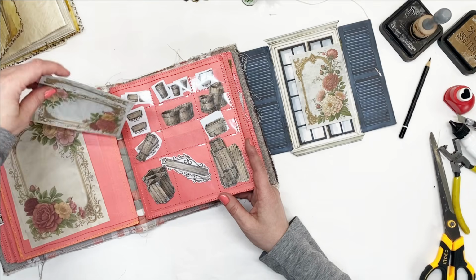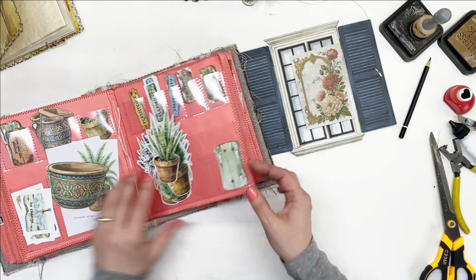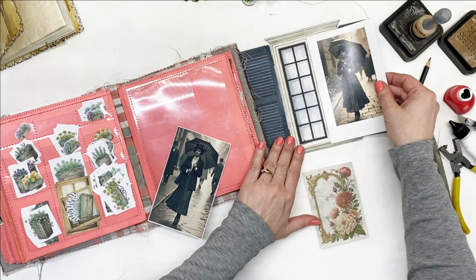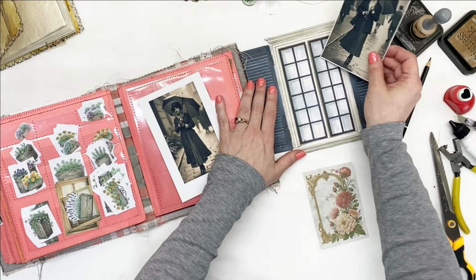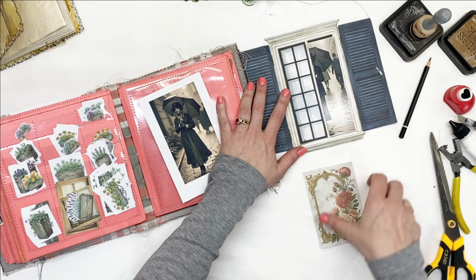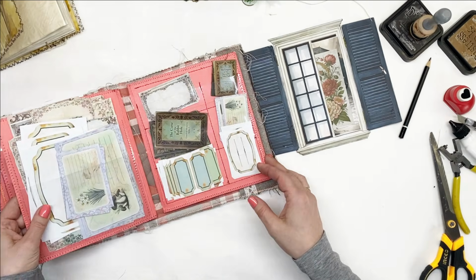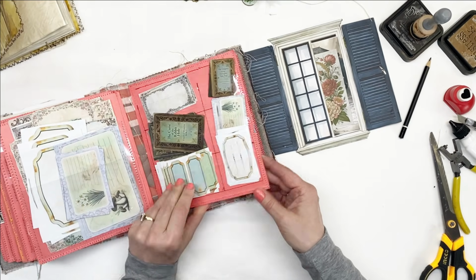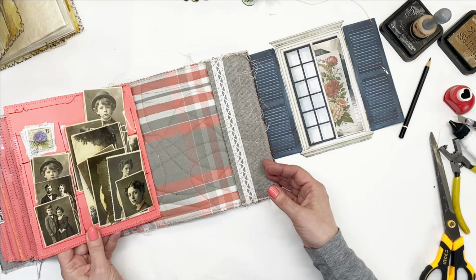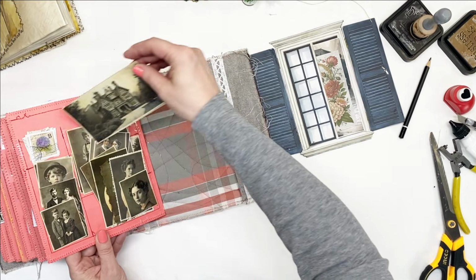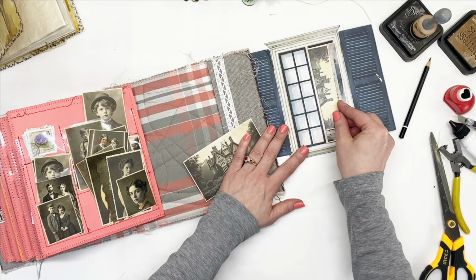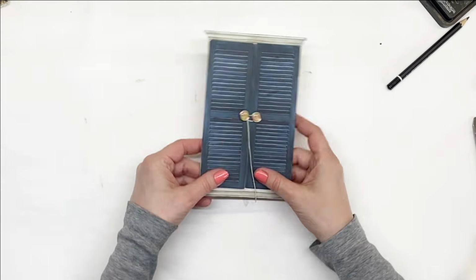Maybe that one. Oh, it's too big, but perhaps this one. Just, oh, it fits nicely. Love that. No. Or maybe some of these. Maybe that photo too. Okay, so that's the freestanding one.